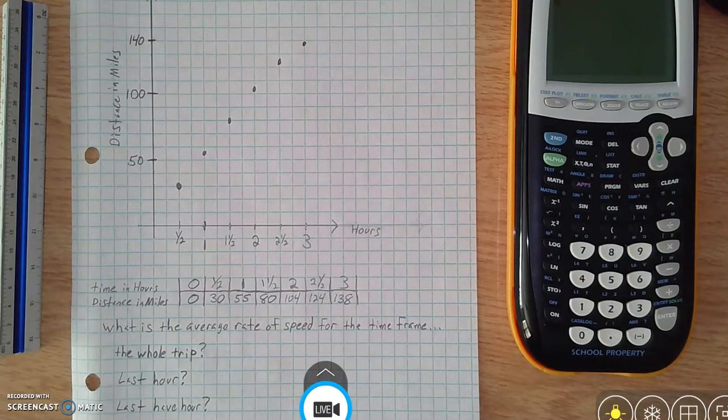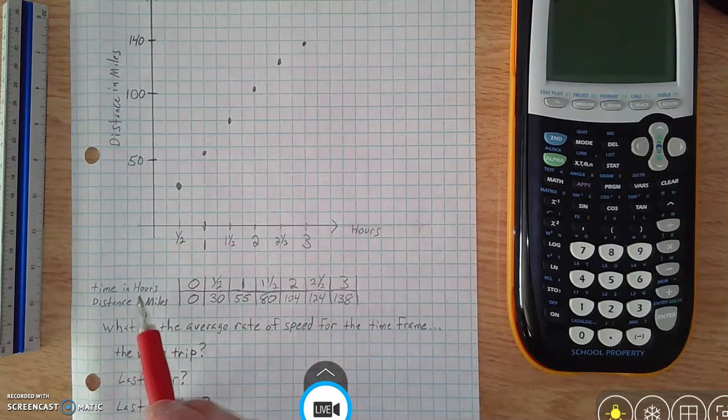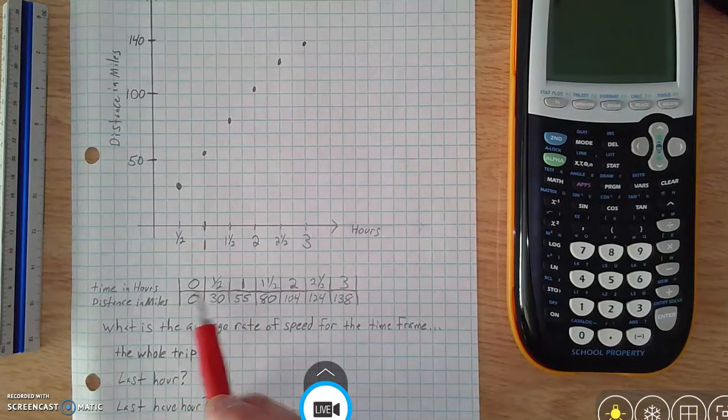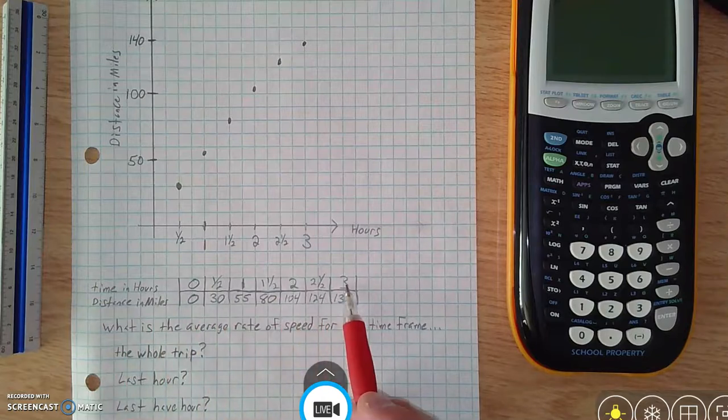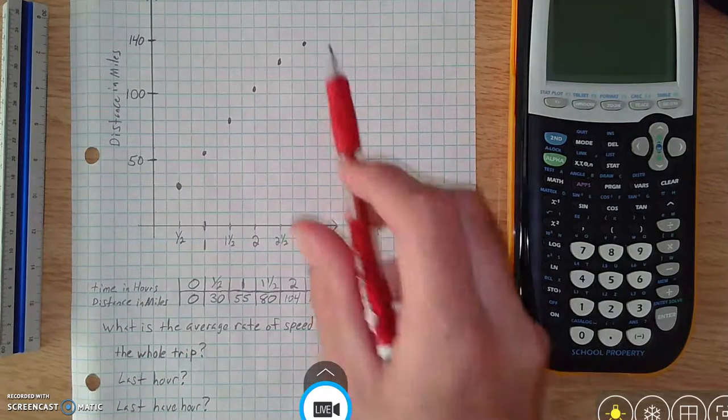So what you're looking at here is, we're focusing on this table to start. What we have is a bunch of time frames. It's timing out every half hour for 3 hours, and we're just pretending we're going on a car trip. And you're keeping track every half hour. Look at how many miles you have gone. All right, and I've just graphed that data up.